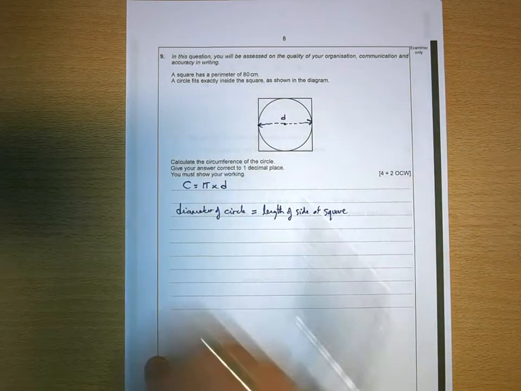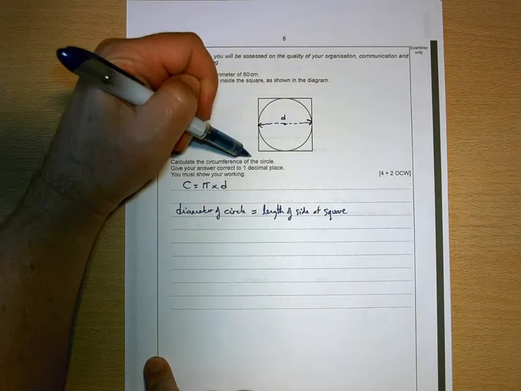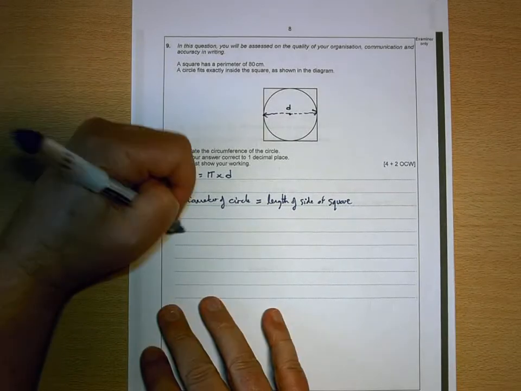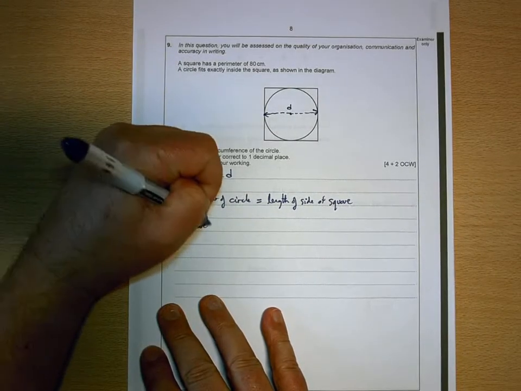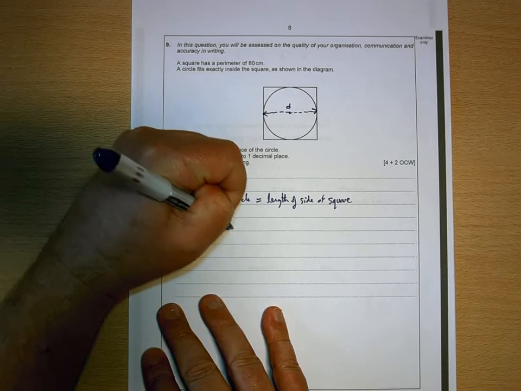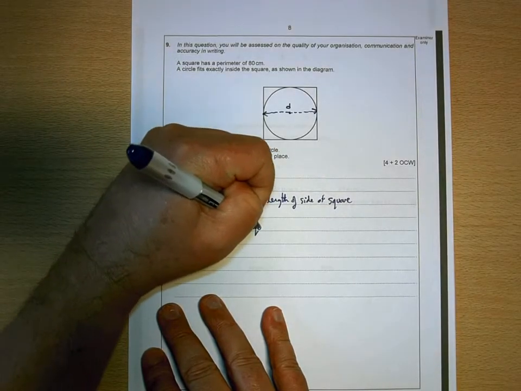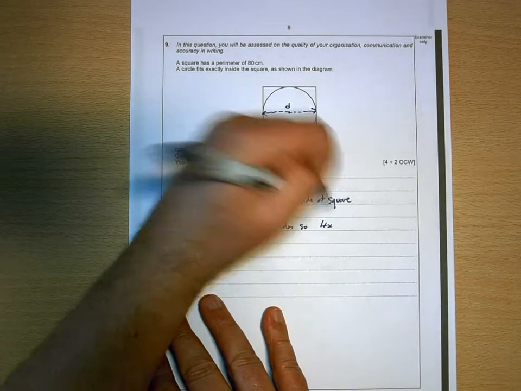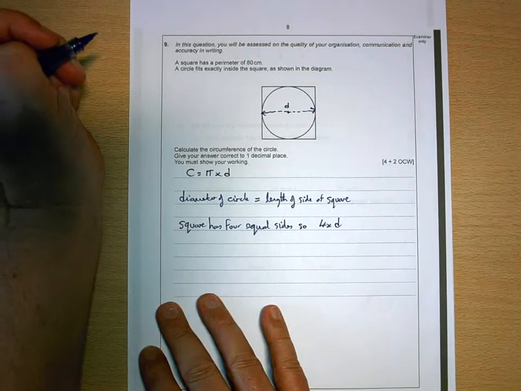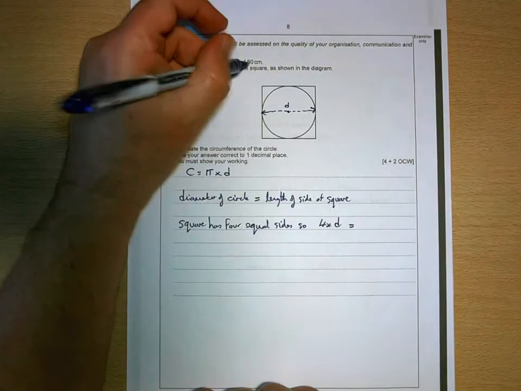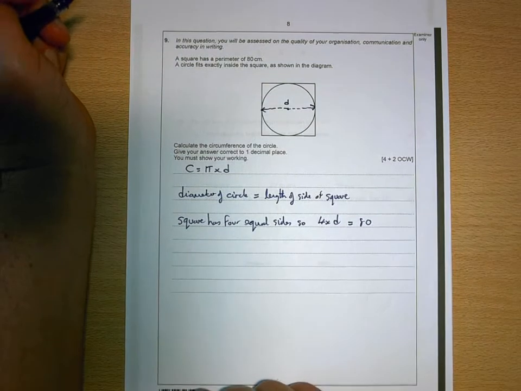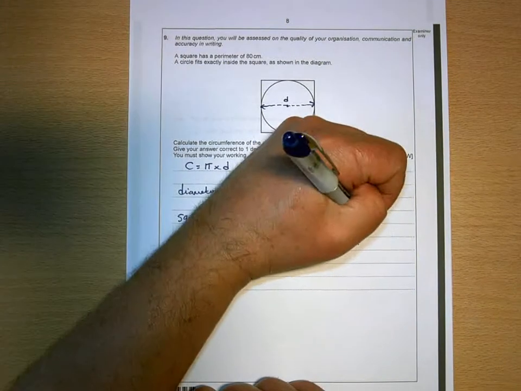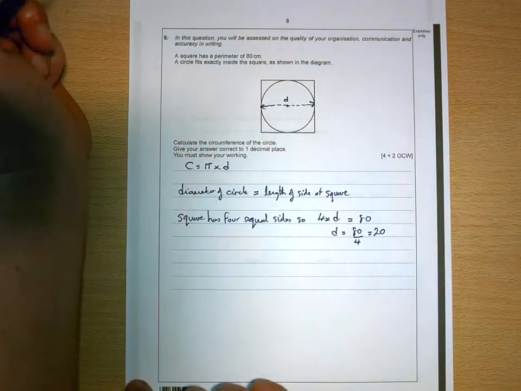Now if I know the perimeter is 80, because it's a square, it has 4 equal sides. So 4 lots of D equals the perimeter, which is 80. So the diameter is going to be 80 divided by 4, which is 20.